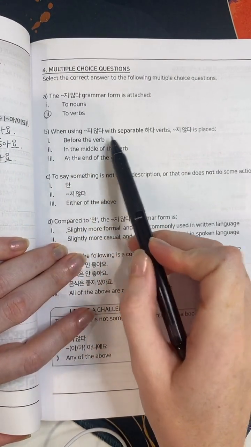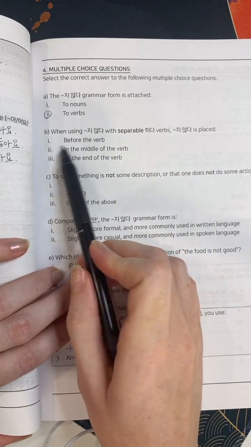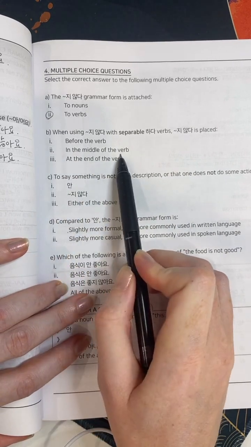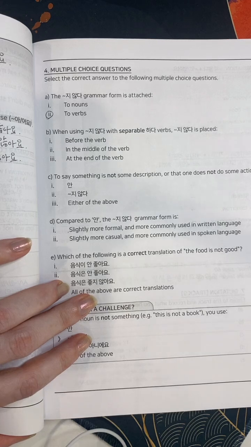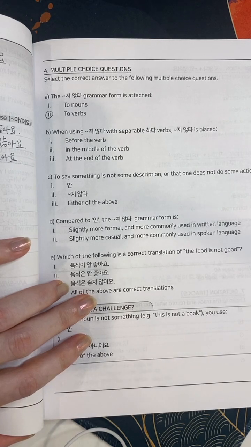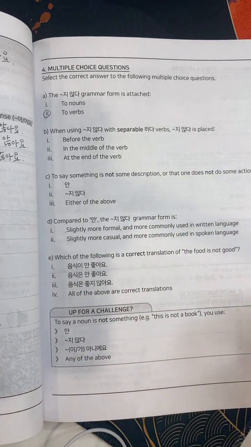B. When using 지 않다 with separable 하다 verbs, 지 않다 is placed 1, before the verb, 2, in the middle of the verb, or 3, at the end of the verb. If you were here last time when we learned about 안, we learned that 안 with separable 하다 verbs has to be placed in the middle of the verb.